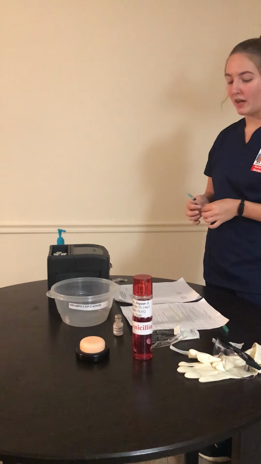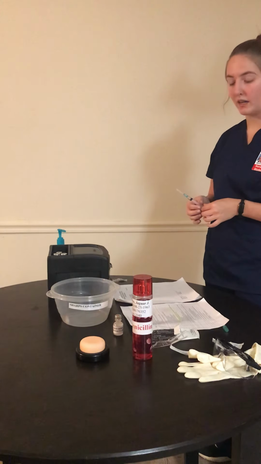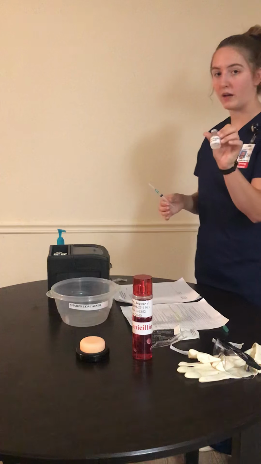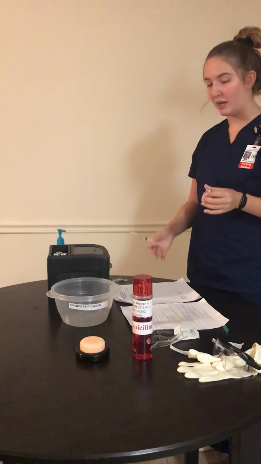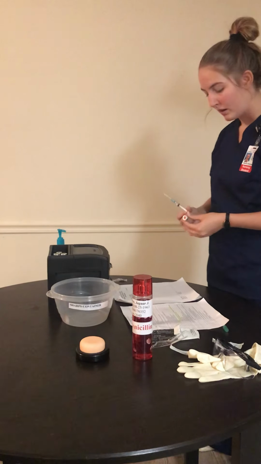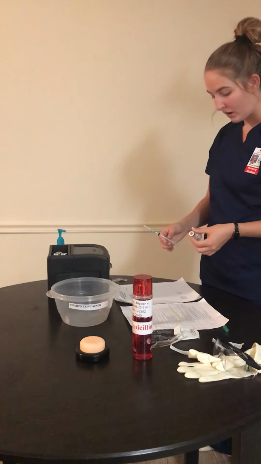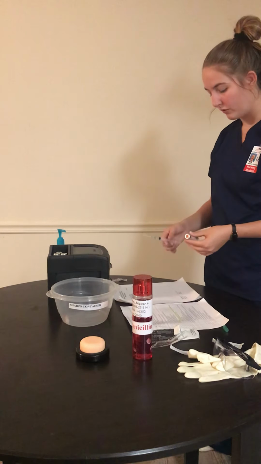After I've done that, I'm going to do my 5 rights again. I'm going to this time check with my vial container, my prepared medication, and my MAR. So this is for Mr. Jaguar Jones. My medication is morphine sulfate and morphine sulfate.